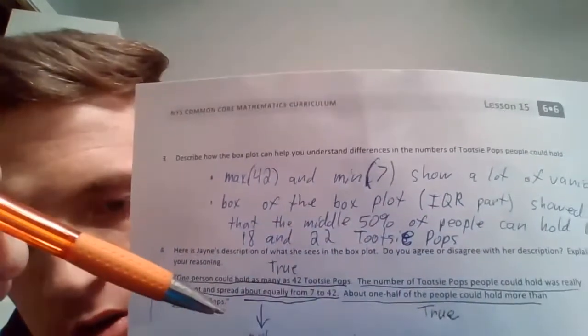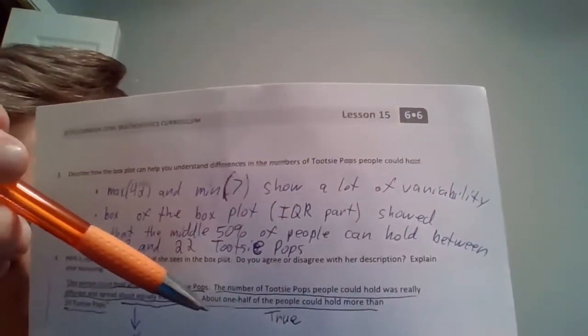Keep in mind she wrote 3 sentences here. So on that last sentence, I said it's also true. Now, let's talk about that middle one. As you could probably guess, if I skip the middle sentence, it probably means that something is not true on that one. But let's just see. It says the number of Tootsie Pops people could hold was really different. Okay, I would agree with that. It did seem to be really different, in that some people only held 7 and some people held as many as 42. So I agree with that part of the sentence.